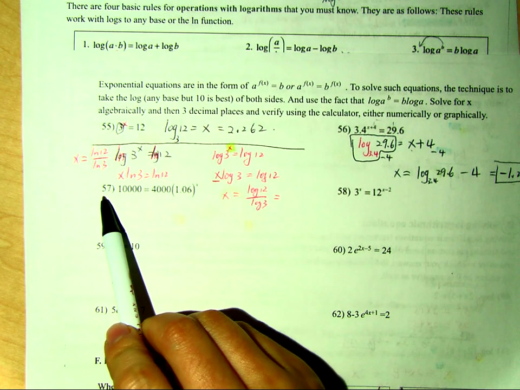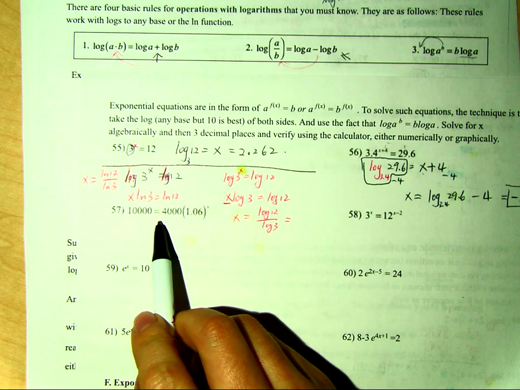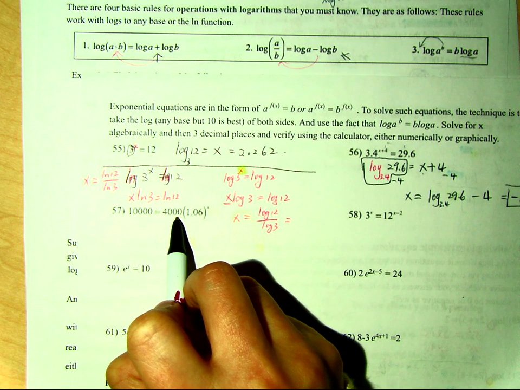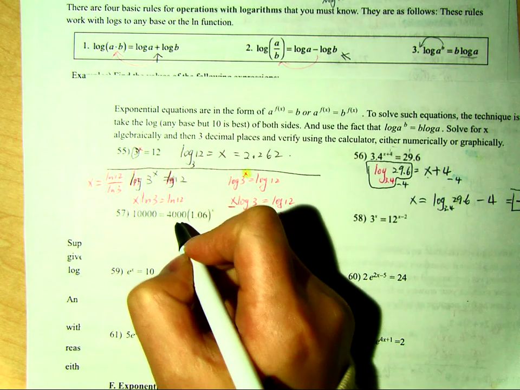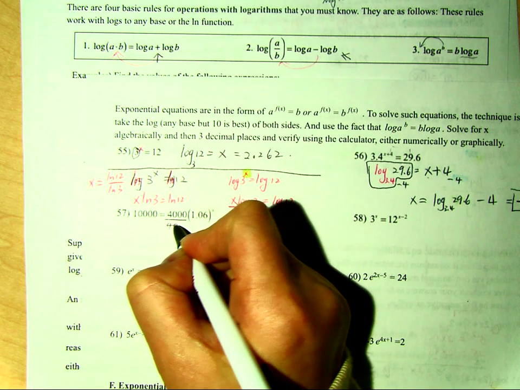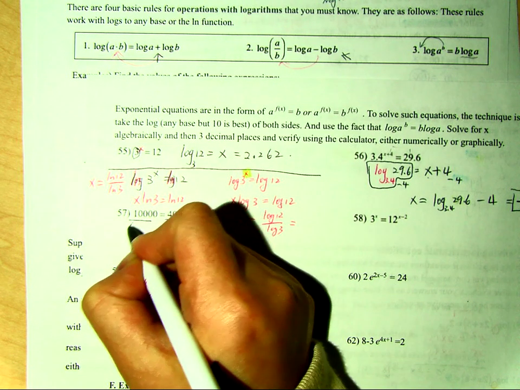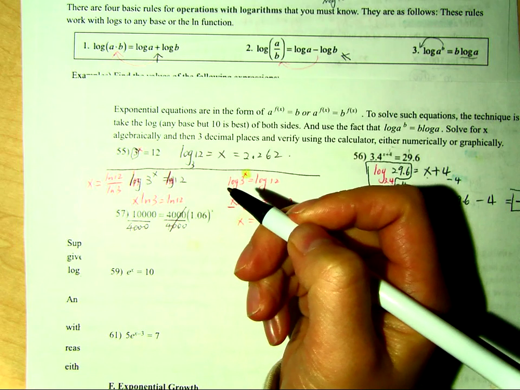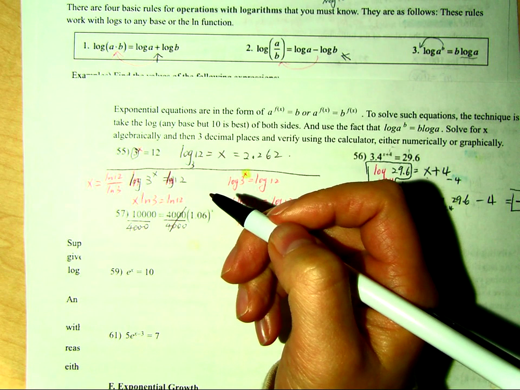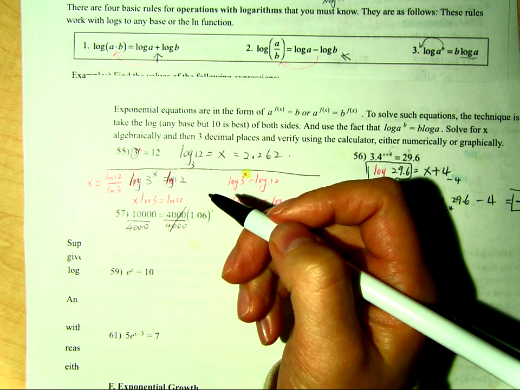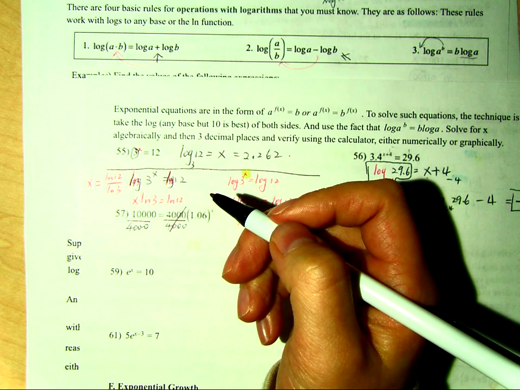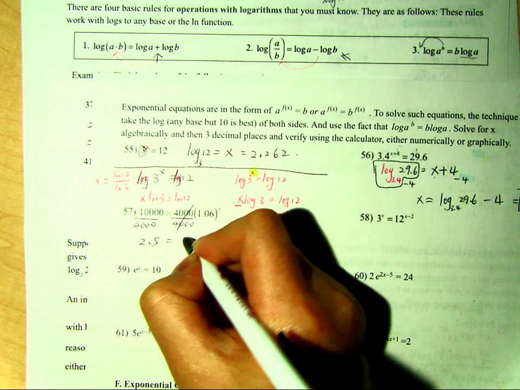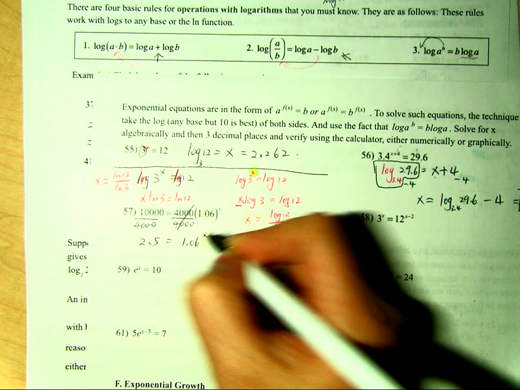For 57, this one, you cannot take log first because we have a leading coefficient in front. So for this type of question, you have to cancel this number before you take log. And then cancel this. We have 10,000 divided by 4,000. And this will be 2.5. So 2.5 equals 1.06 to the power x.